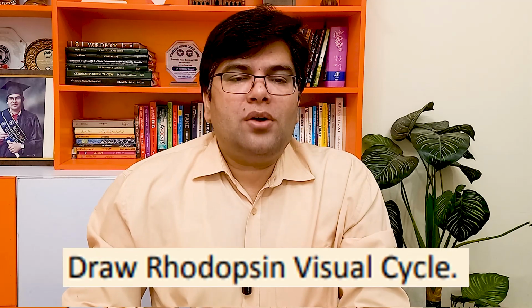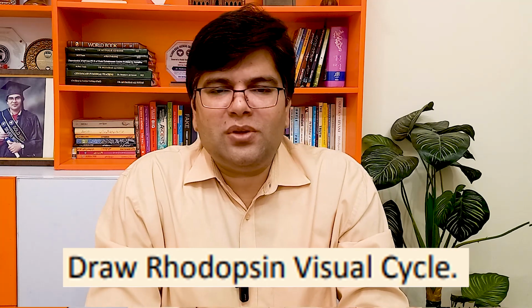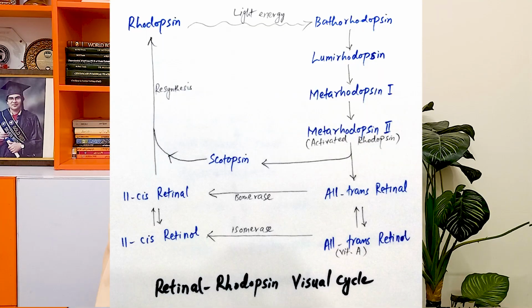Next question is, draw a rhodopsin visual cycle. This is also called the retinal rhodopsin visual cycle. When light falls on rhodopsin, which is the pigment present in rods, then it converts into some other intermediates: bathorhodopsin, then lumirhodopsin, then metarhodopsin 1 and then metarhodopsin 2. Metarhodopsin is the activated rhodopsin, which is important in the phototransduction process. This makes us see. This metarhodopsin breaks into scotopsin and all-trans retinal.